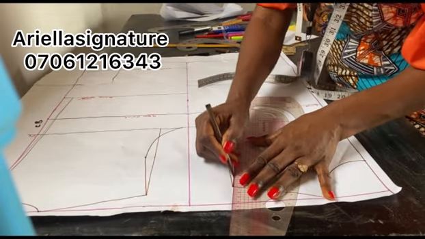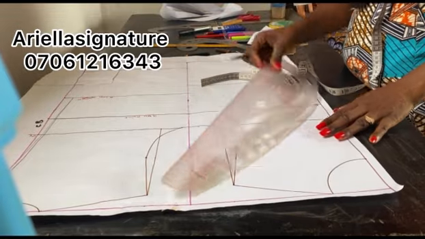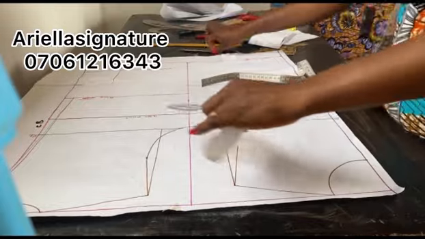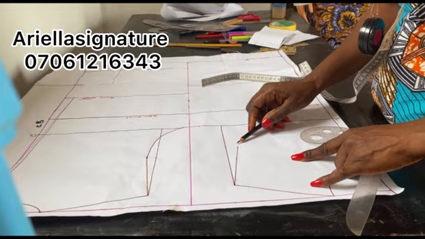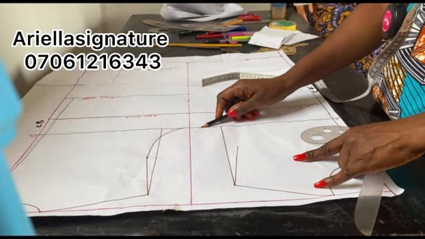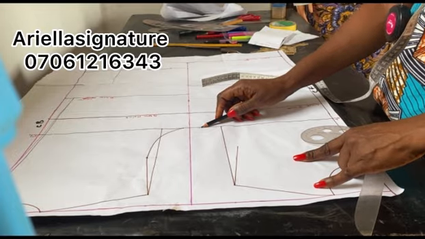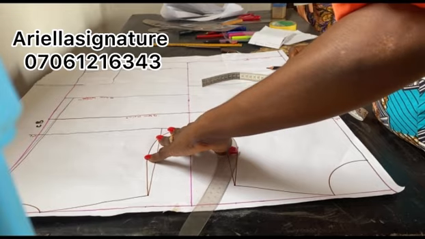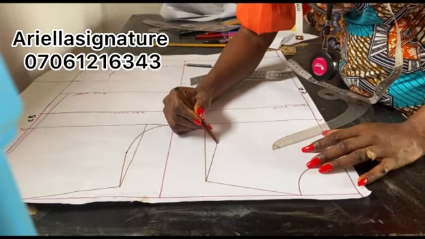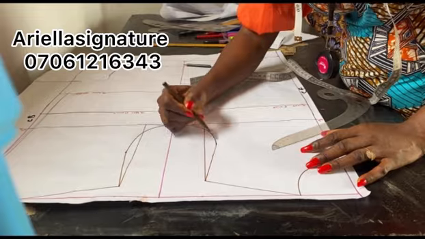I just did, guys. You see? So now with my curve, I'll be connecting from this point to meet my bust circumference divided by 4 here. So you see. So guys, I'm going to blend this aspect.